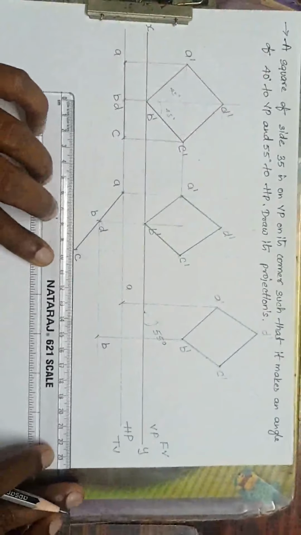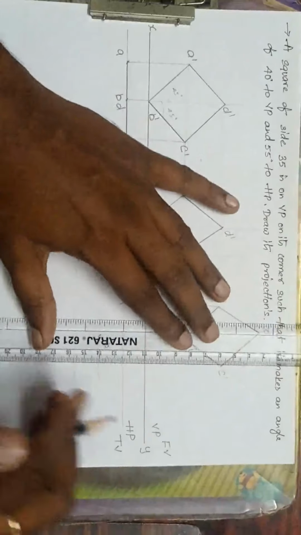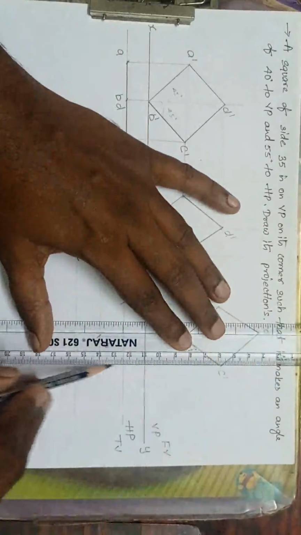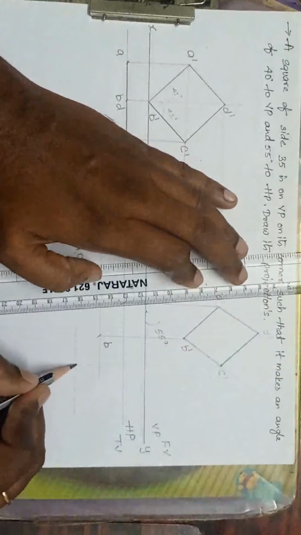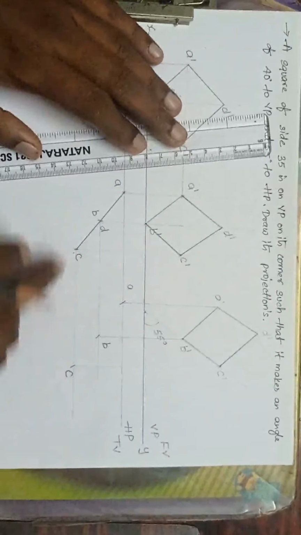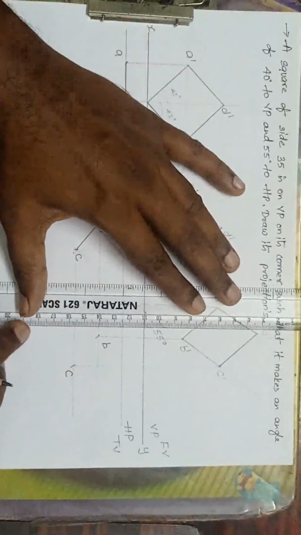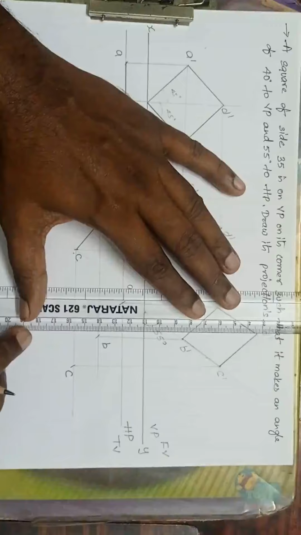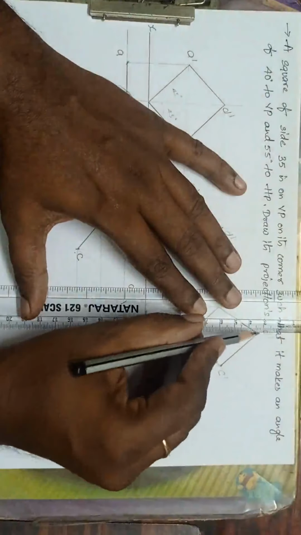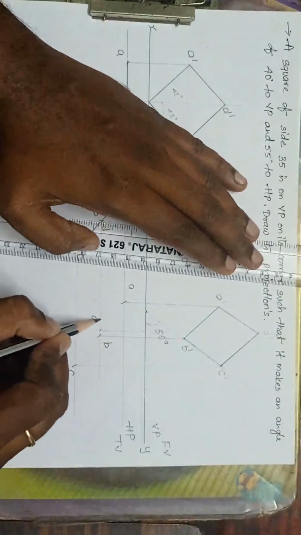Done. Over. Next from C, drop the horizontal line. From C dash, perpendicular line. Okay, this is C now. Next from D, horizontal line, and from D dash, drop the perpendicular line like this. Okay, this is D dash now.